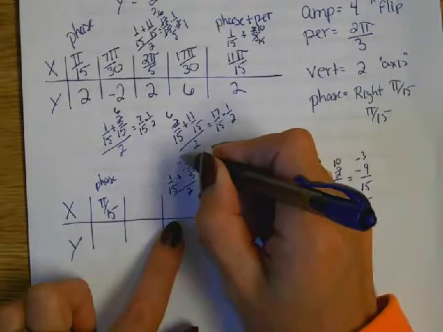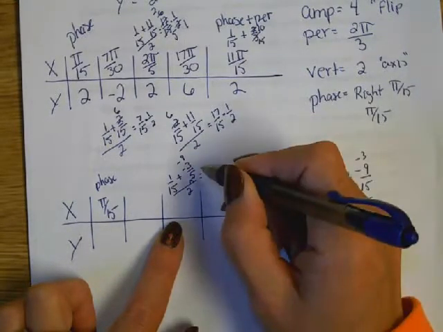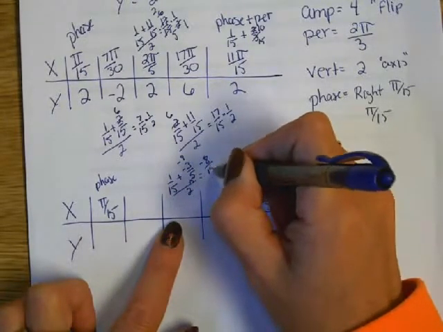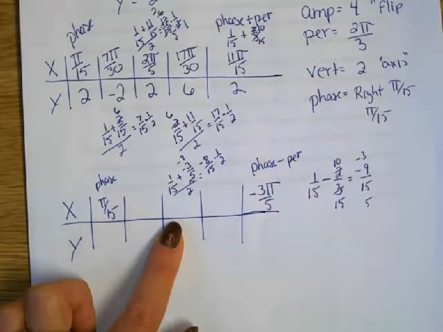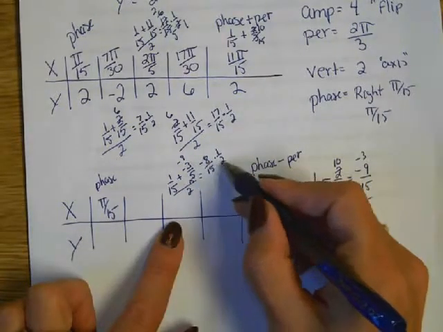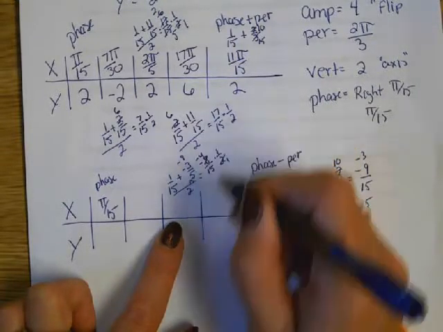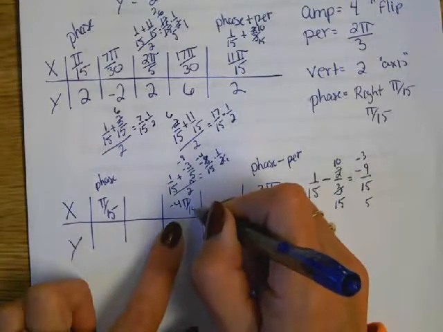So that's going to give me -9/15. Let's see, 1 plus negative 9 is negative 8 fifteenths. Timesing by a half, I can reduce my 2 and my 8. So negative 4 pi over 15.